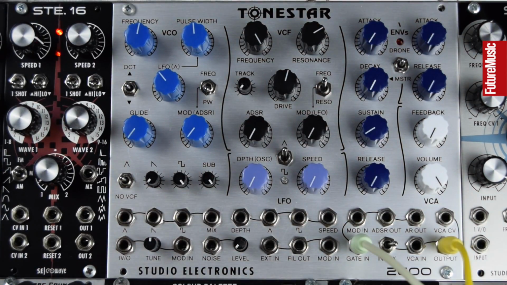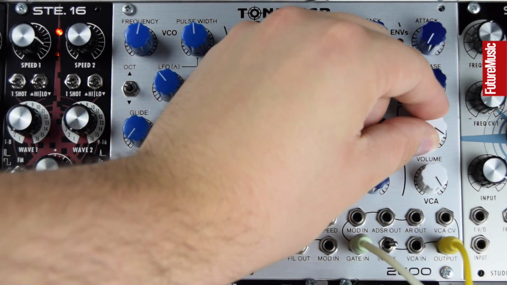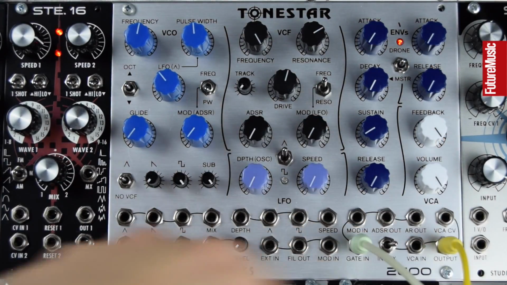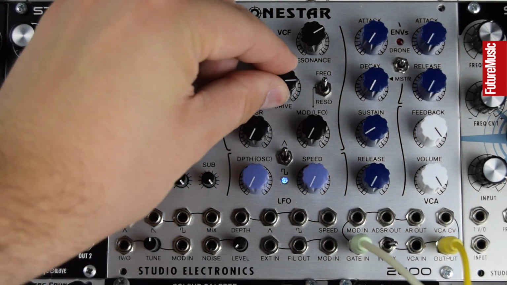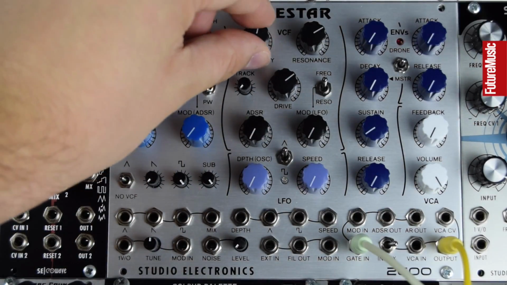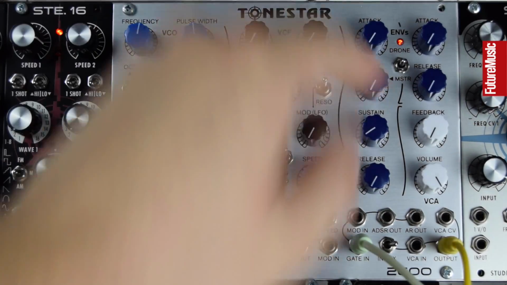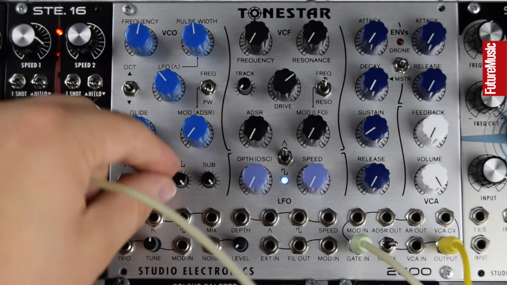Beyond that, we've got an internal feedback. So if I turn the feedback up, this routes the output back into the filter's input, and we're getting a lot of nice feedback and distortion. So I've got my gate signal plugged in. I'm going to add some pitch information and just show you how I'll build up a patch.